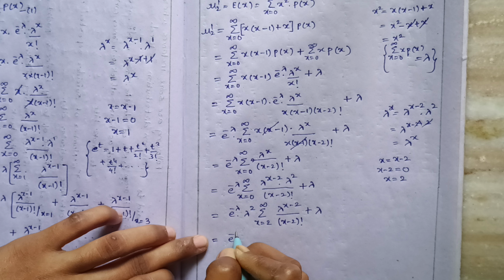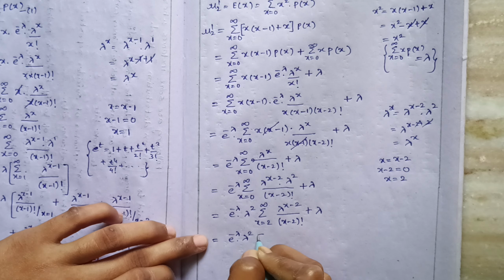Therefore, e to the power of minus lambda into lambda square summation.